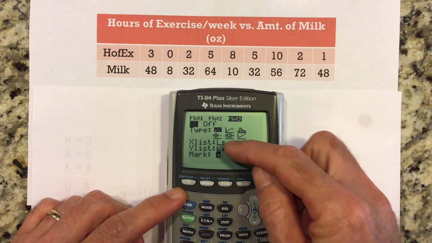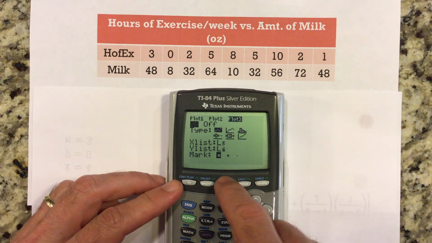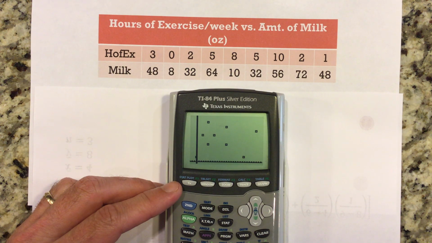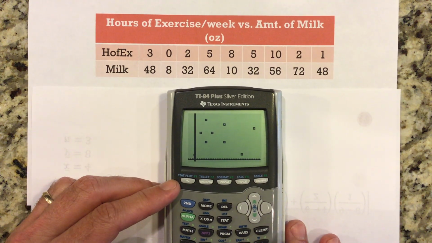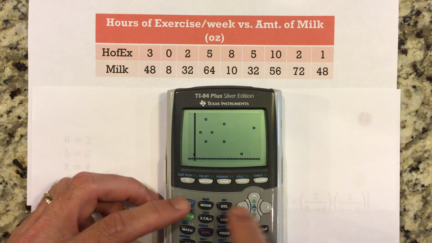Okay, so I've got X is hours of exercise, Y is amount of milk, and there is my graph. Good news, it doesn't really look curved. Bad news, I can't tell if there's a relationship here at all, right? It's just kind of random. So let's perform a regression on this and see, when I have random data, what kind of correlation I would get.